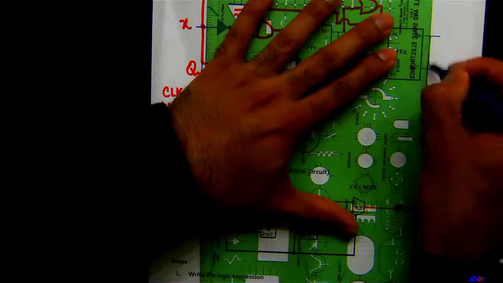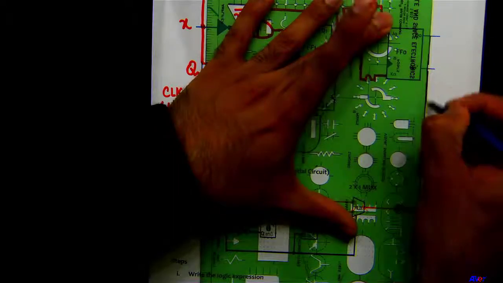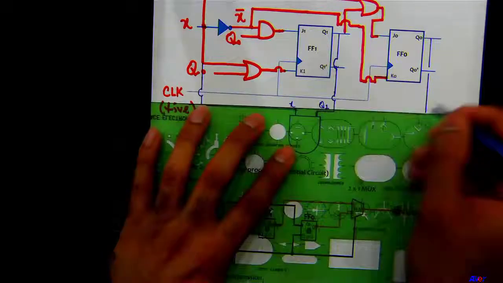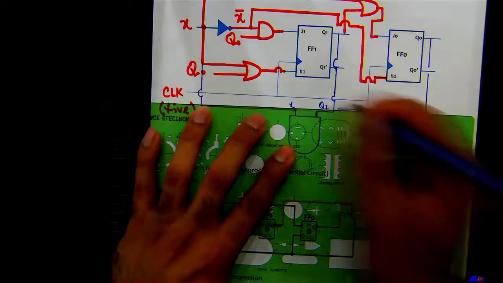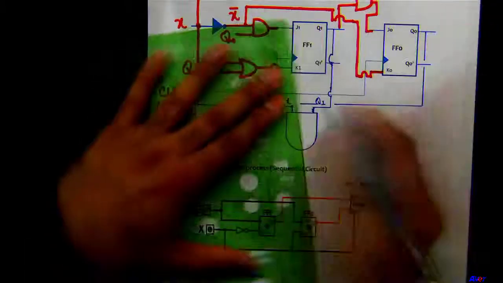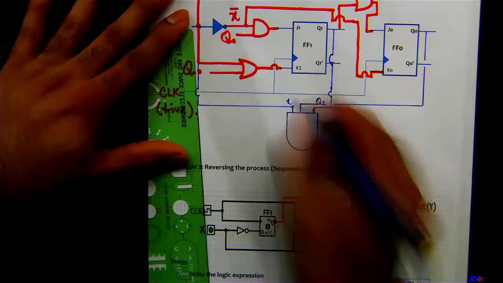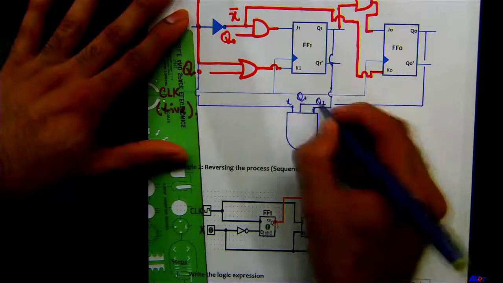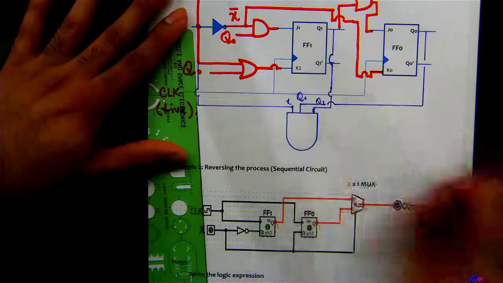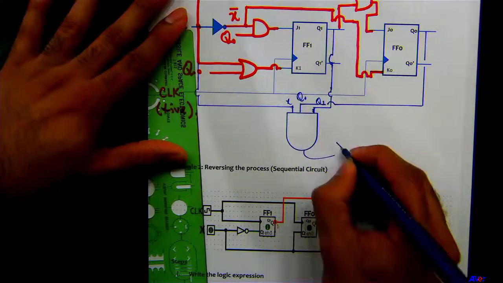So let's get Q0 from here. This is your Q0. Okay, and this is going to be your Y.